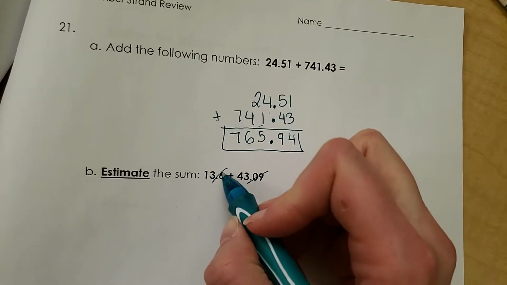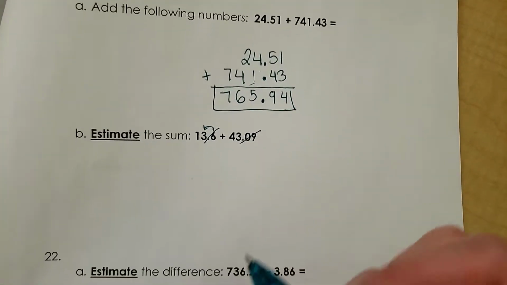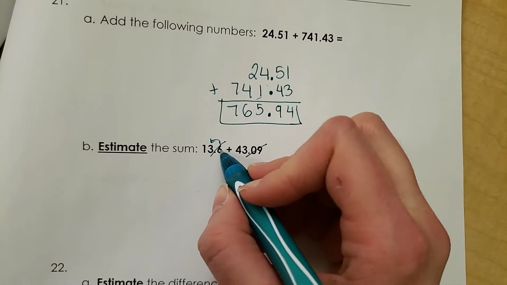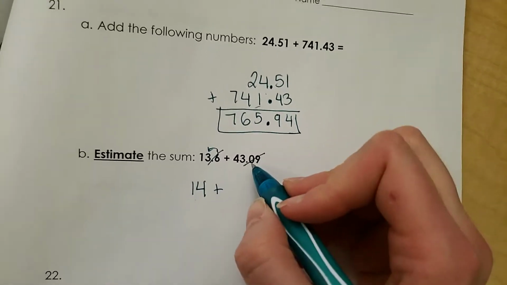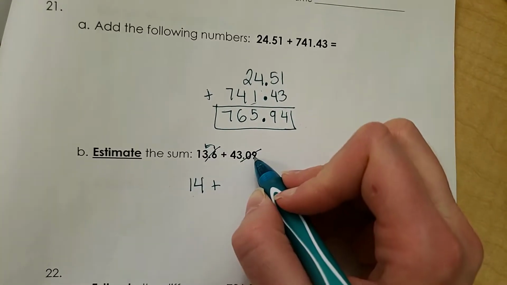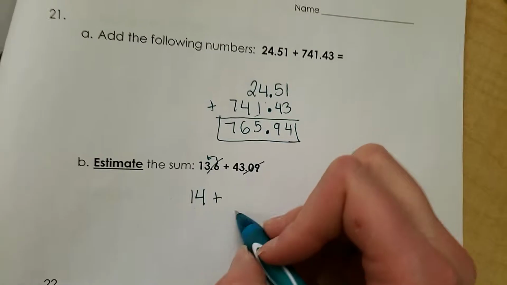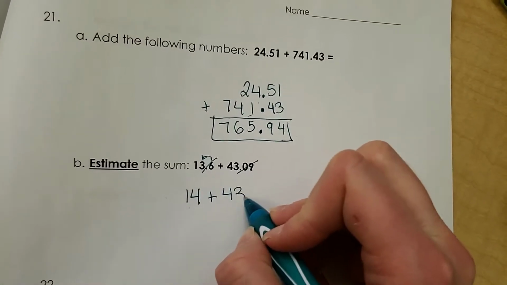But before we can, we just need to see if we have to round up or keep it the same. 6 is bigger than 5, so it bumps the 3 up to a 4, so that's 14. The 0, we ignore the 9 because it's 0 right beside the 3. It keeps the 3 the same, so it's 43.